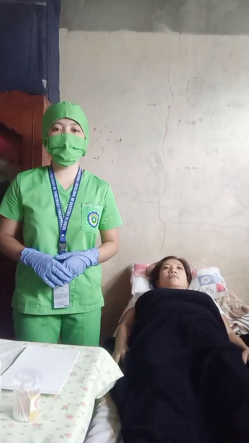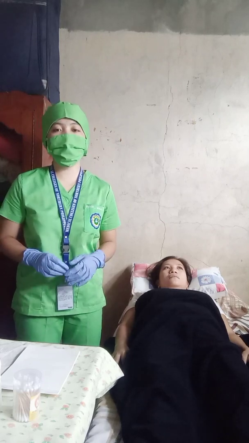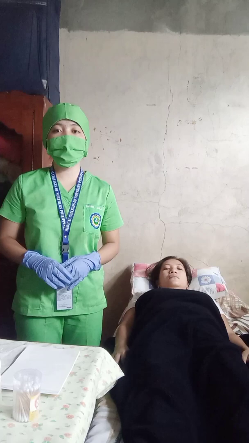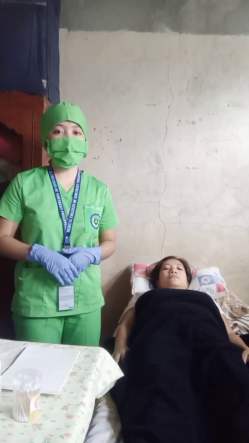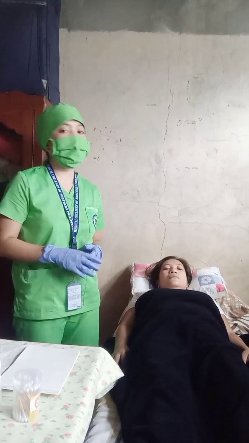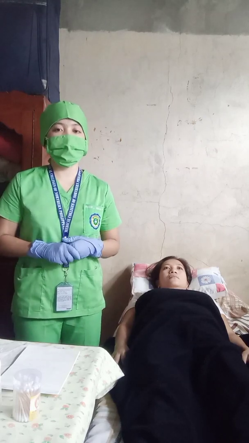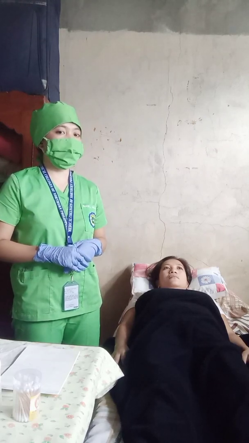Now, the next thing that we have to do in the assessment of the ears is to perform otoscopic examination of the tympanic membrane so that we could check for the color and the landmarks. But since we don't have an otoscope, then let's just skip that part for the meantime. Now, let's proceed to the assessment of the nose.